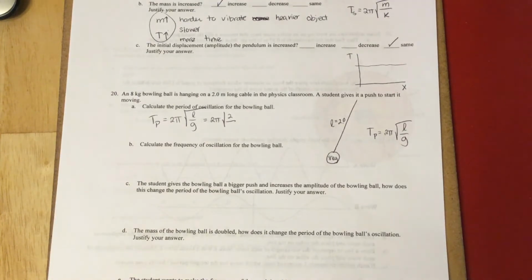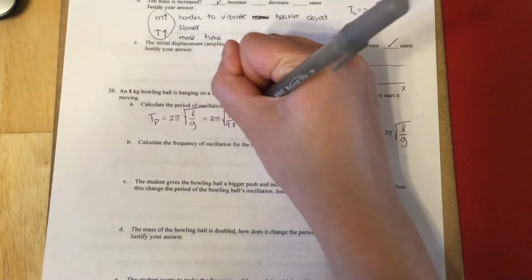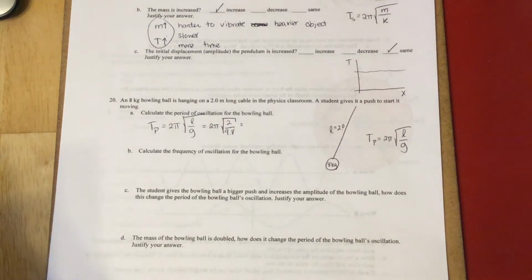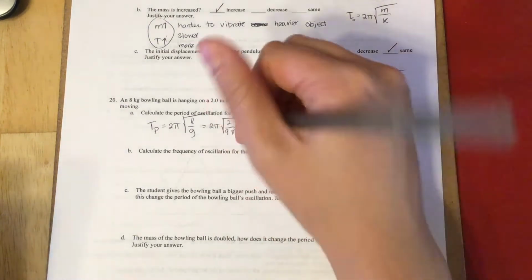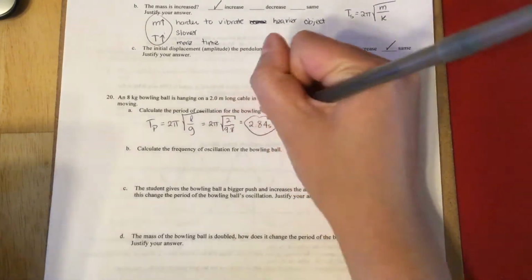Do I need to put in the number of newtons? We did that a lot back in the day. But the answer is no. G is your gravitational field, your regular, just straight 9.8 value. So this gives a time period of something like 2.84 seconds.